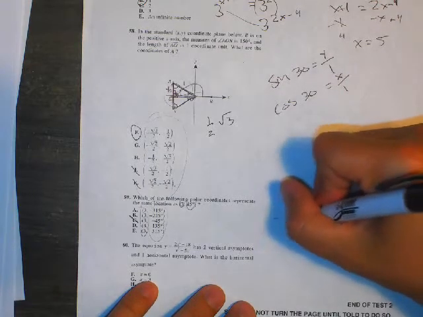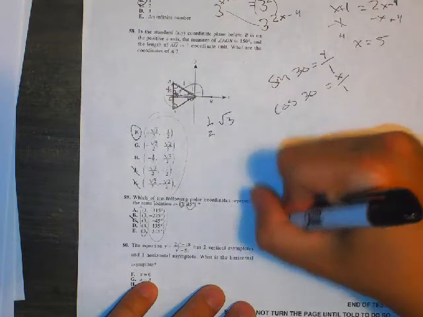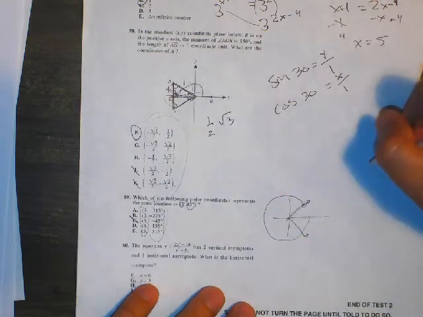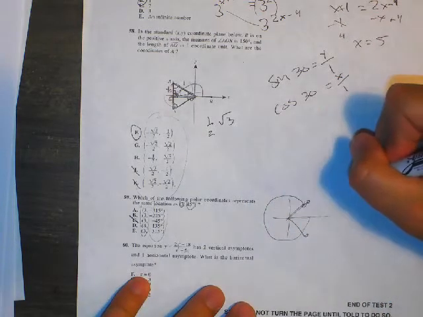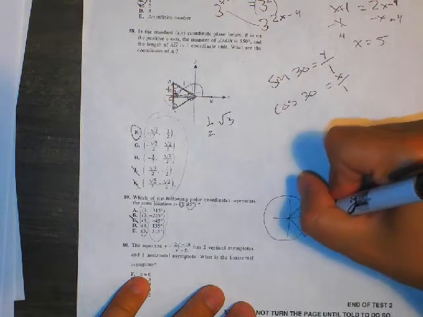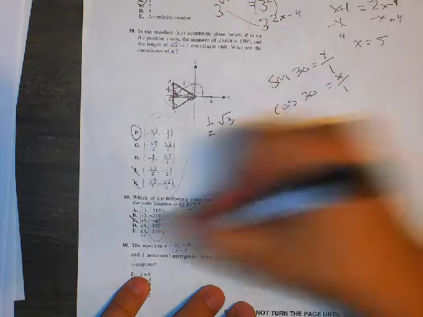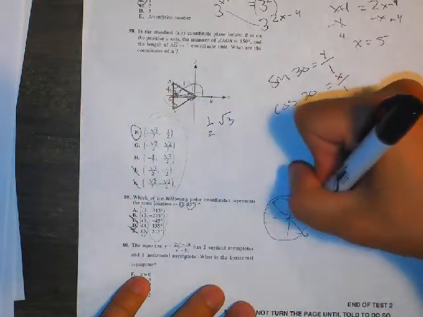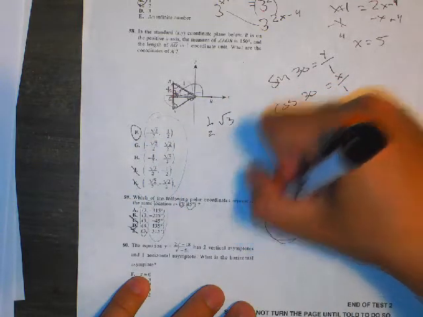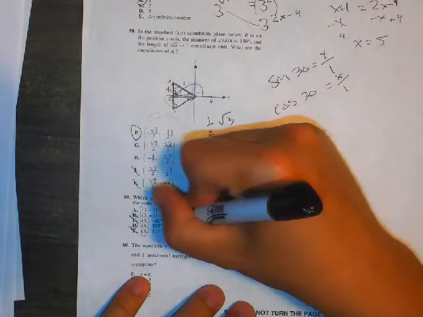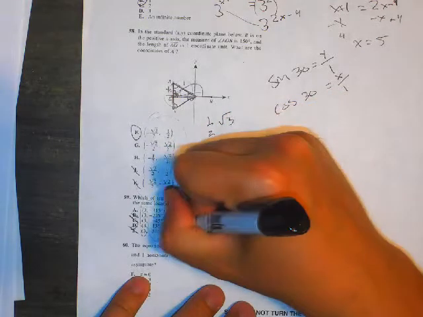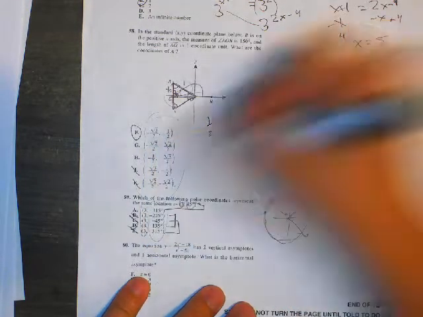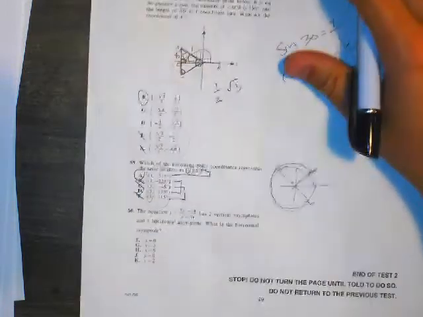Which of the following polar coordinates represents the same location as this? Well, people freak out about polar coordinates, but the point is the 3 and the 3 are guaranteed the same. So what they're asking is blah, blah, blah, same as 45 degrees. Which of these are the same as 45 degrees? Negative 45 and positive 45 are not the same. 45 is right here, negative 45 is right here. No. Okay? Then we can just go through these and figure out, well, where would negative 130 or 315 be?